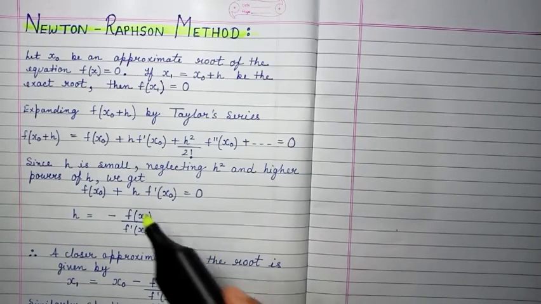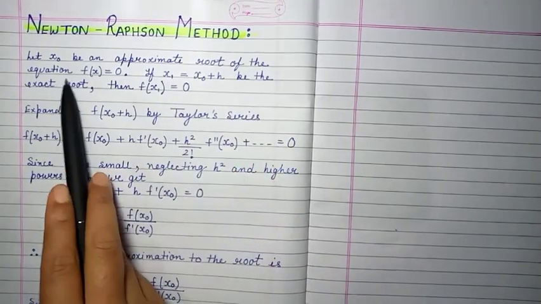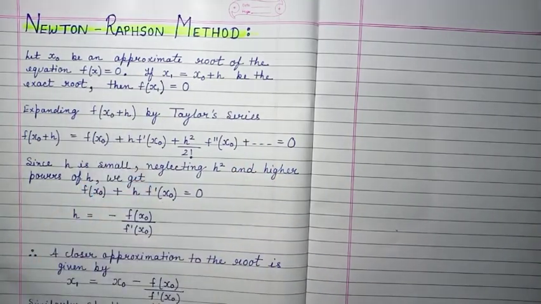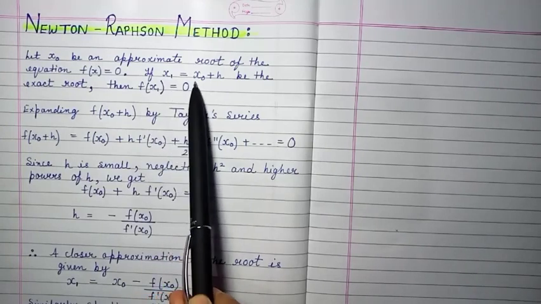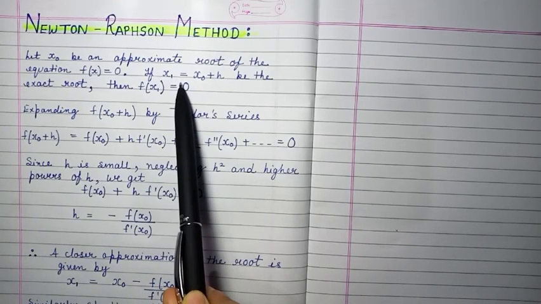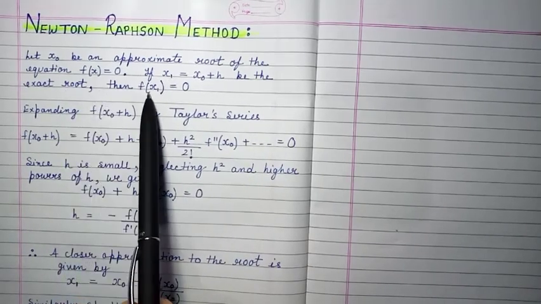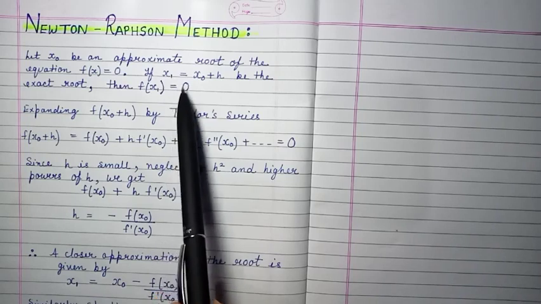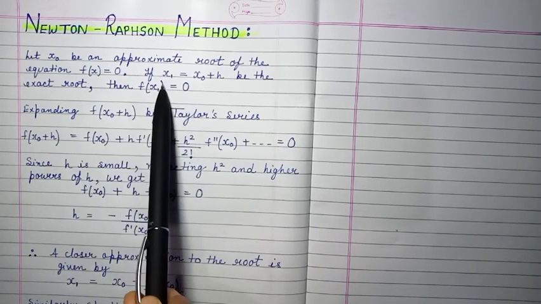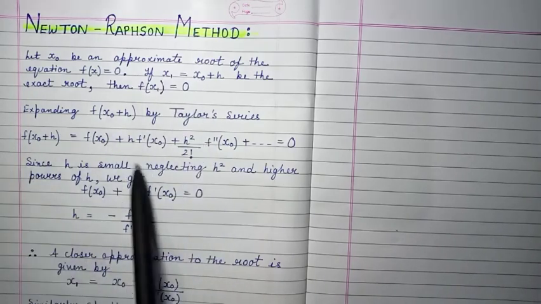So first, let x0 be an approximate root of the equation f(x) = 0. If x1 = x0 + h, first we will consider that x1 = x0 + h is the exact root, then f(x1) = 0. You know that whenever we put the root in any equation, the equation turns to 0. So this I have written.